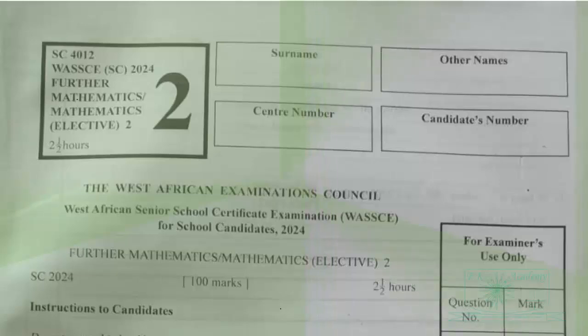West African Senior Secondary School Certificate Examination. We have the Federal Mathematics 2024 paper here. The points P(-1, n minus 1), Q(n, n minus 3), and R(n minus 6, 3) are collinear. Find the values of n.